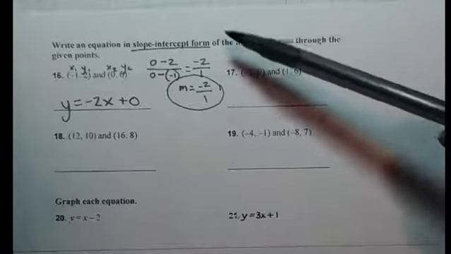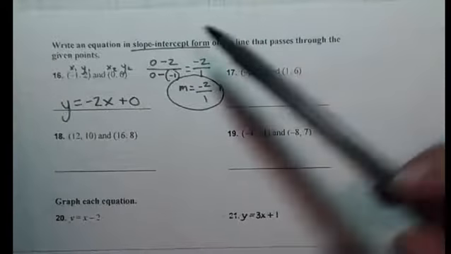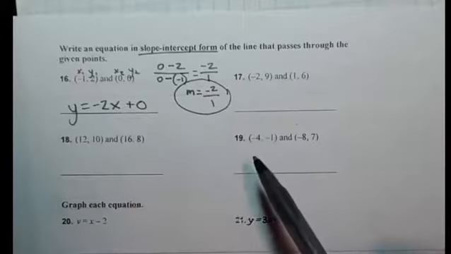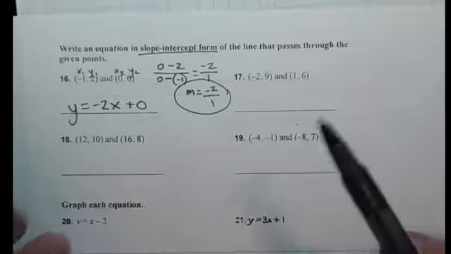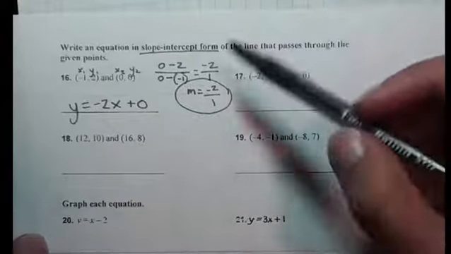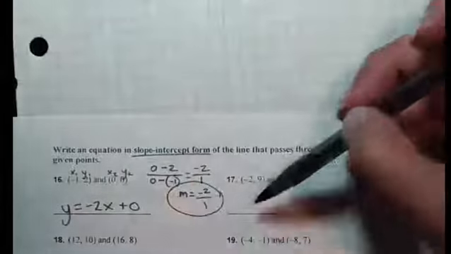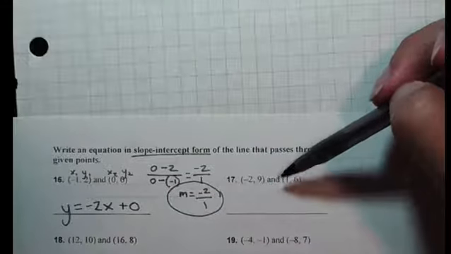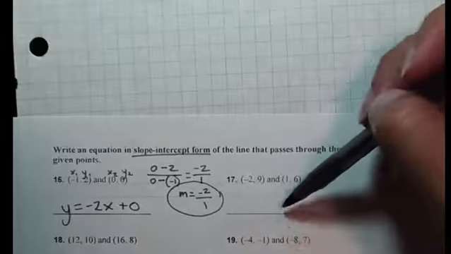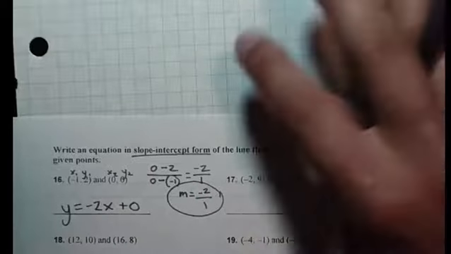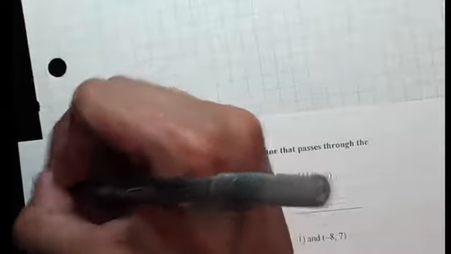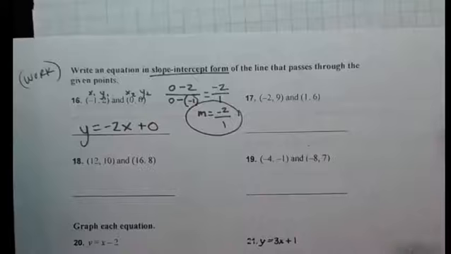16 through 19, write the equation in slope-intercept form for a line that passes through these points. This is exactly like the example we did in our notes, the last one. So I want to see your work. You can show me your work for this on the piece of graph paper. So you're just going to start with 17. Show me your equation, y2 minus y1 over x2 minus x1, and then plug that slope back into the equation with one of those points to solve. Make sure you show me your work for those 4.